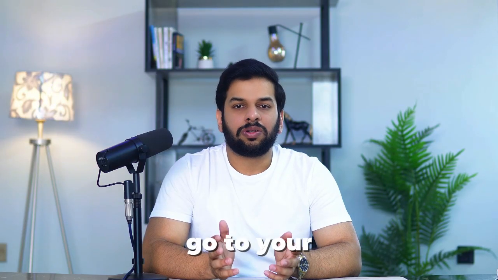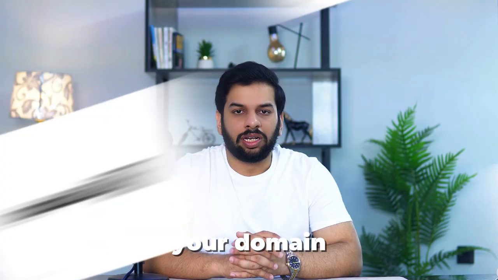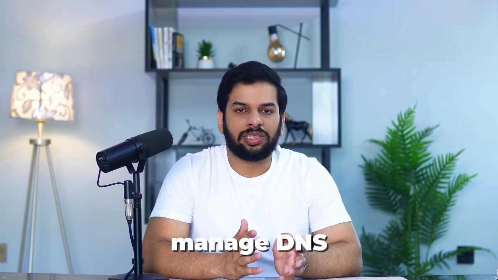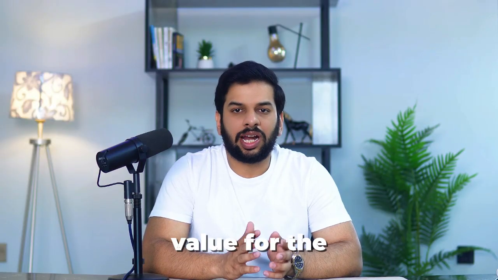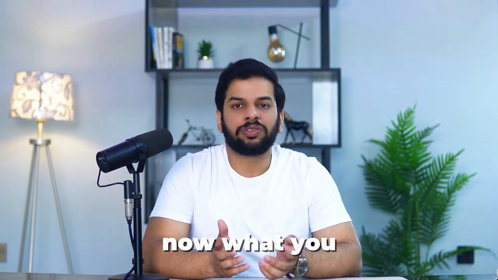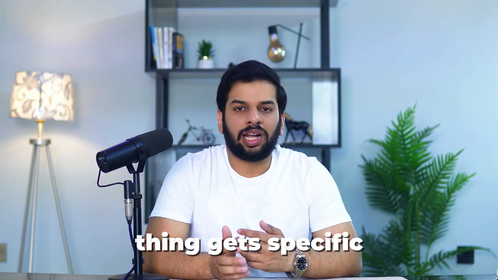First of all, you need to go to your domain registrar, GoDaddy, Namecheap, wherever you registered your domain. Look for the DNS settings or Manage DNS. You need to add a new TXT record. The name or host value for the TXT record will always be the @. Think of it as the root of your domain. Now what should you enter in the value field? This is where things get specific.